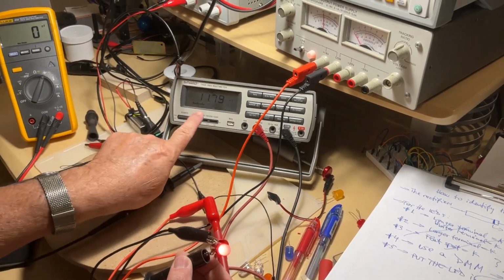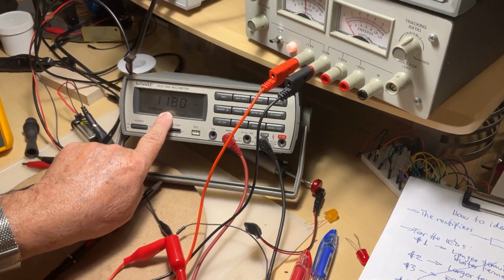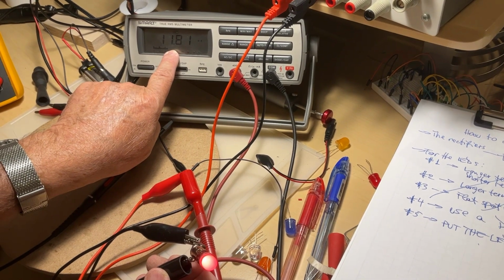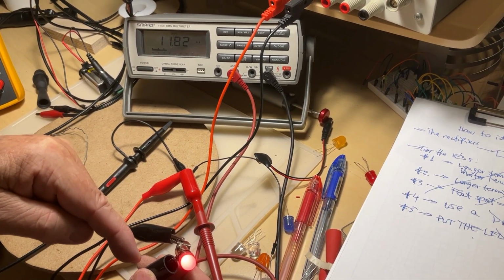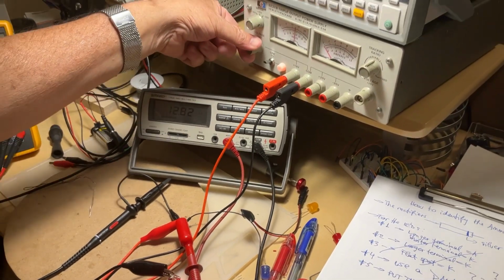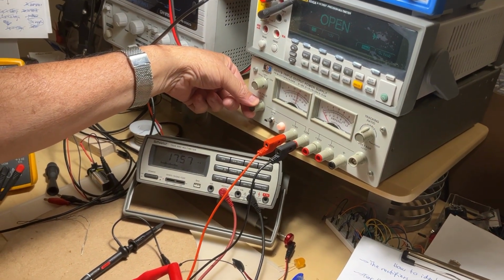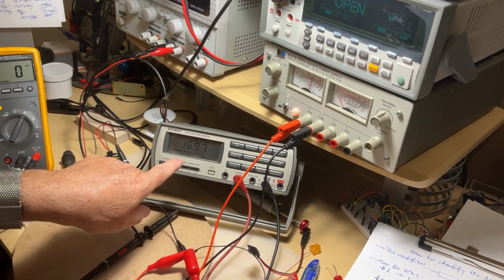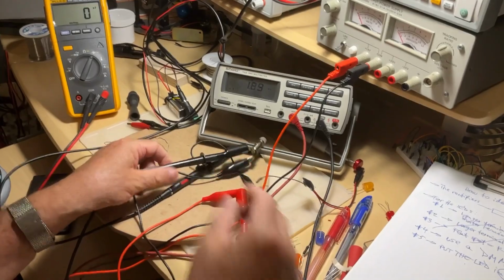What you can read here, though, is the amperage passing through the diode right now. 11.8 milliamps is like 12 milliamps, but this was intended for 12 volt. I prefer to energize at 9 because it becomes too bright. However, if I go to 12 volt, take a look what happens. So the current goes approximately to 17 milliamps, okay? What does it mean?